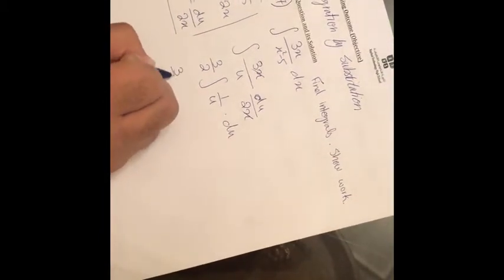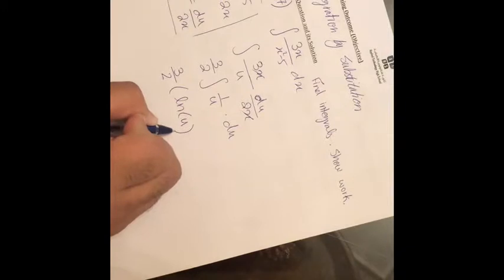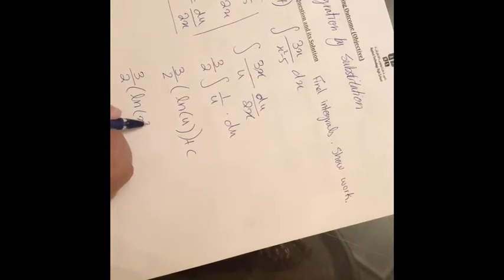So what we'll do now, the x and x will be cancelled, and the 3 over 2 will be taken outside. So 3 over 2 integration of 1 over u times du, which is ln u. So 3 over 2, the integration of 1 over u is ln u plus c. And now we can substitute the u: 3 over 2 ln of x squared minus 5 plus c.